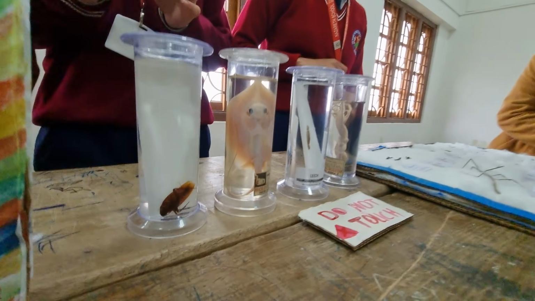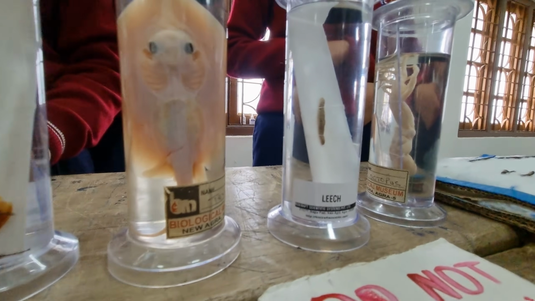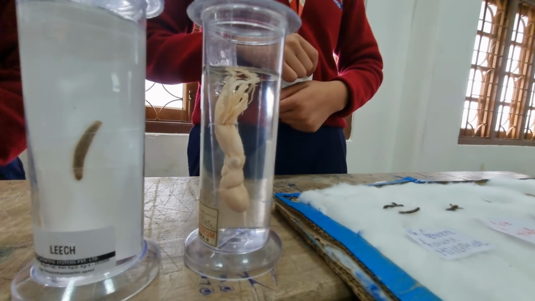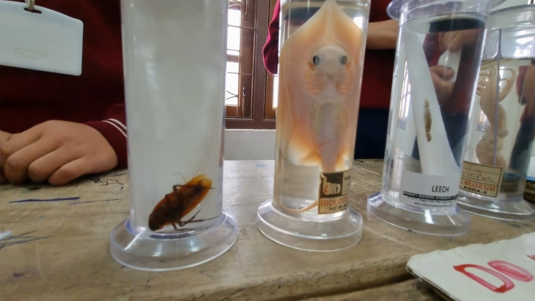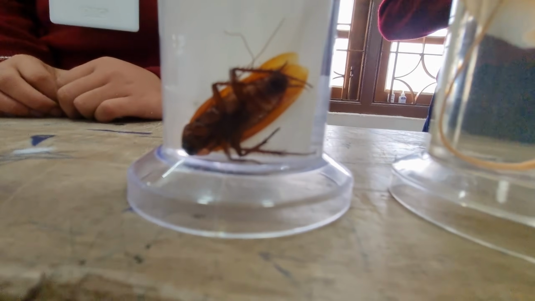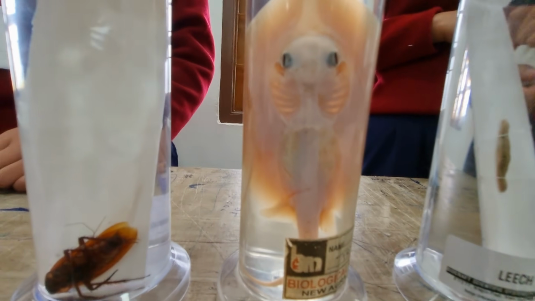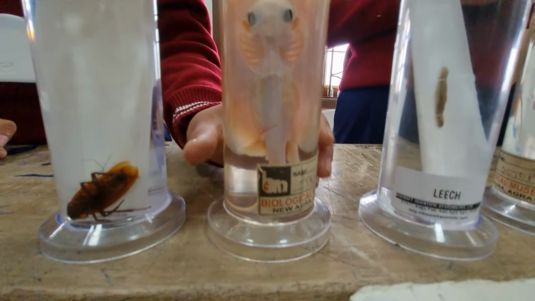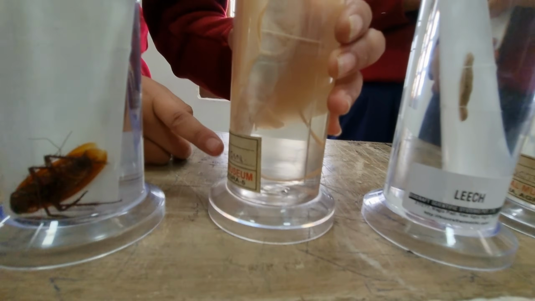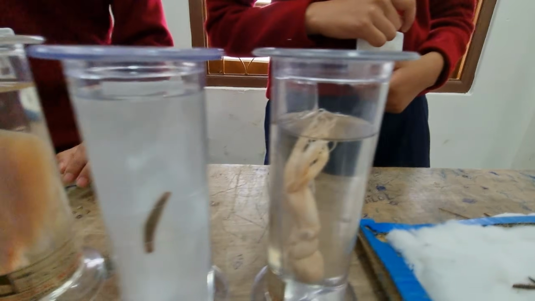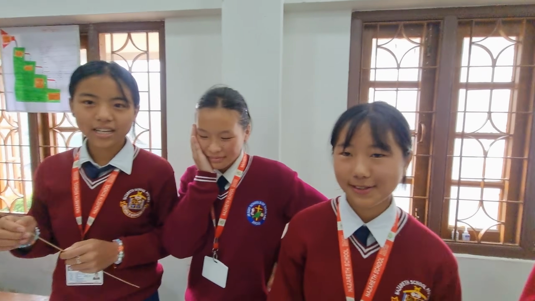And what about these? These are for display. Oh, for display, okay. Is this a cockroach? Yes. Such a huge one. What about this? This is a trigon. Oh, the dragon is there. Oh, it looks... So thank you.